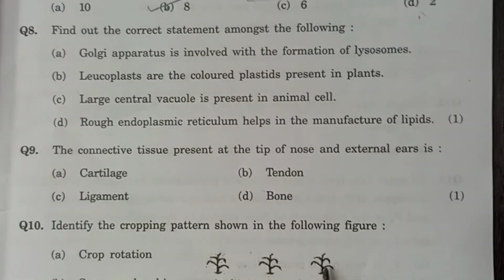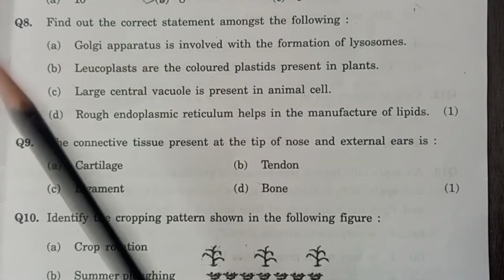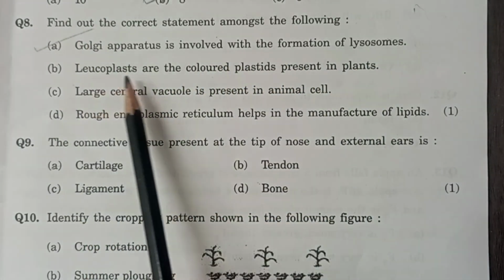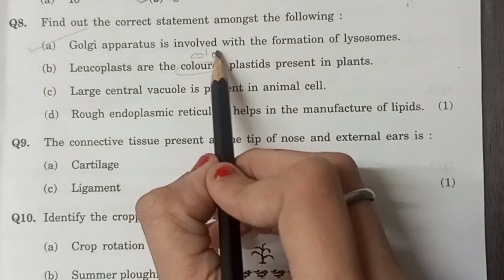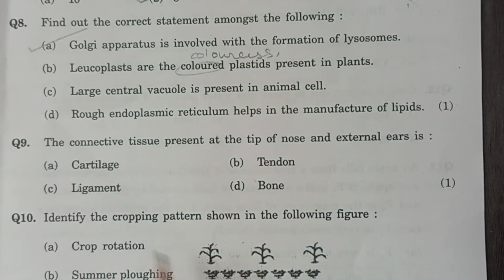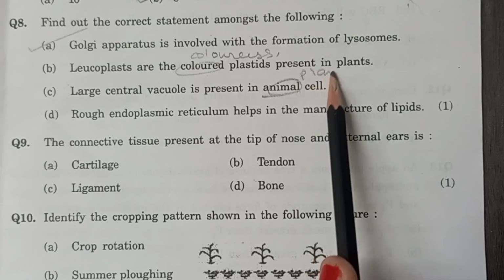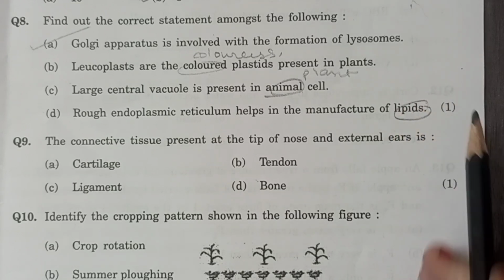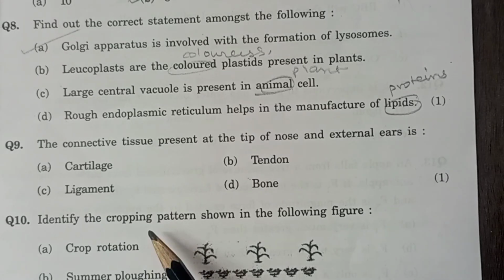Okay. Question number 8, bio. Let us find out the correct statement among the following. Golgi apparatus is involved in the formation of lysosomes, so it's correct. Leucoplasts are colored plastids. No, they are colorless. Let me write it down. Colorless plastids. Okay. Large central vacuole is present in animal cell. No, it is present in plant cell. Rough endoplasmic reticulum helps in manufacture of lipids. No, it helps in manufacture of proteins. So option A, Golgi apparatus is involved in the formation of lysosomes, is correct for question number 8.